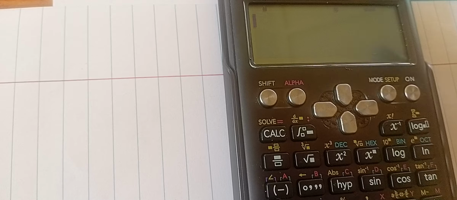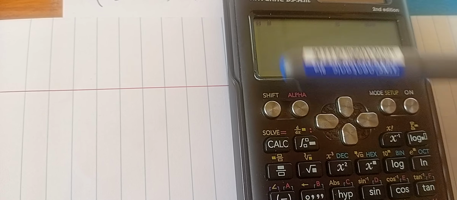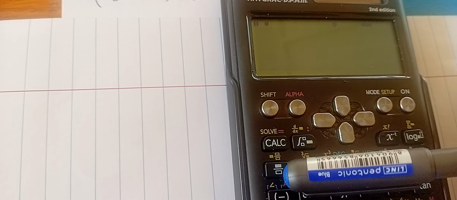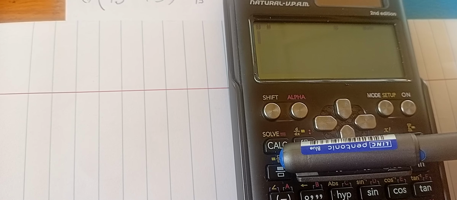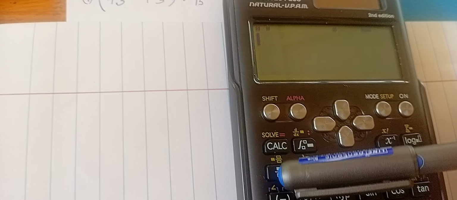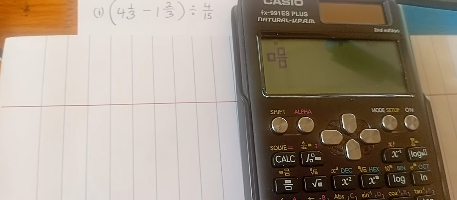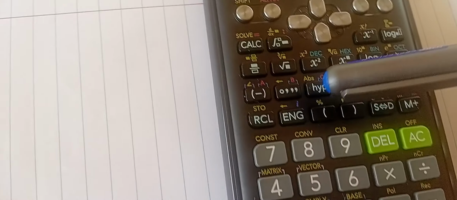So we're gonna press Shift. I should see a little S in the corner. Then we can press that button. So this button will operate in the second function. So we're shifting from the first to the second function. Now we get that button. Now we enter the information in.